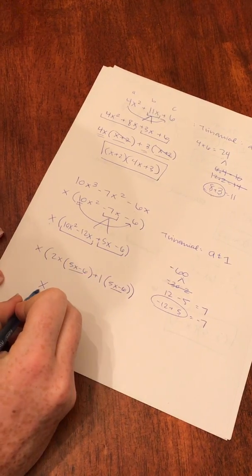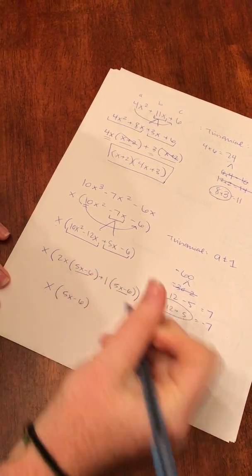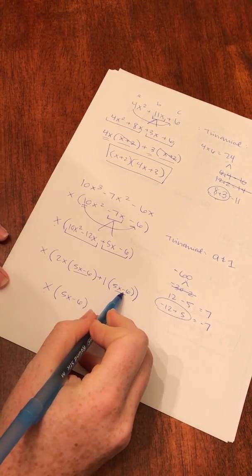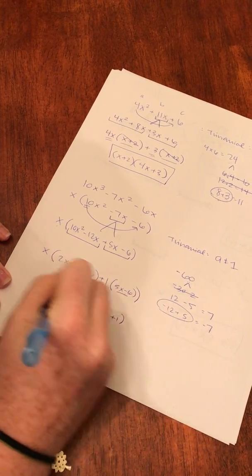So we have a greatest common factor of x on the outside. Our first factor is the expression in both parentheses, which is 5x minus 6. And then we're left with 2x plus 1.